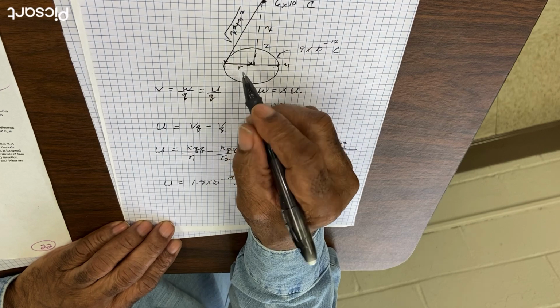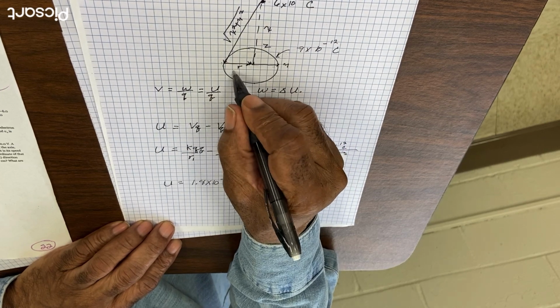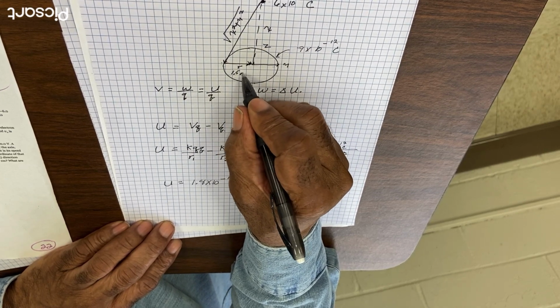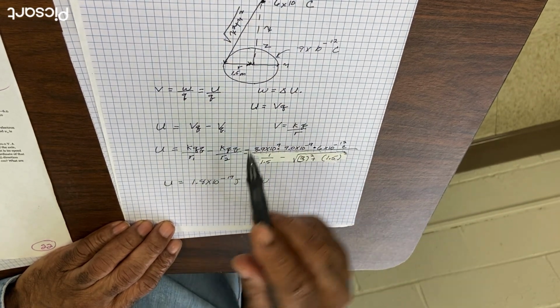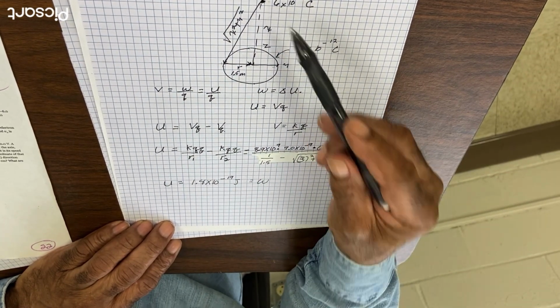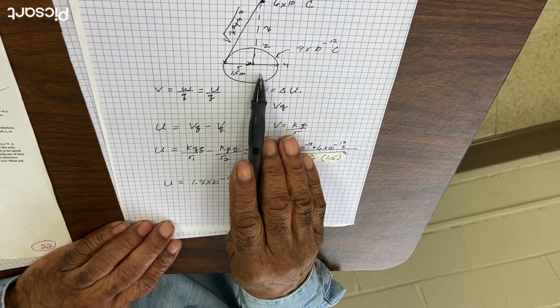And we had this distance, a radius of 1.5 meters. So we realized that work is just a change in potential energy.